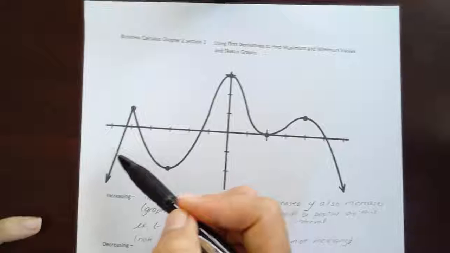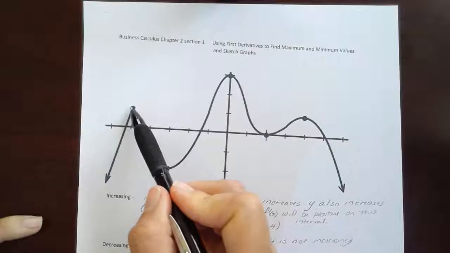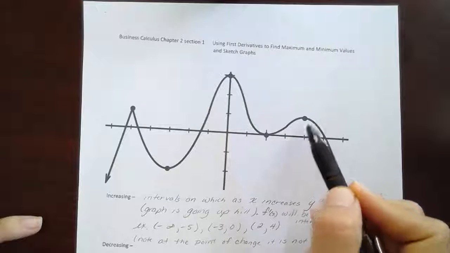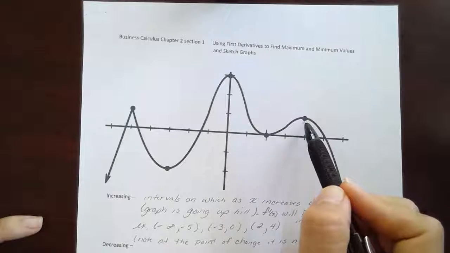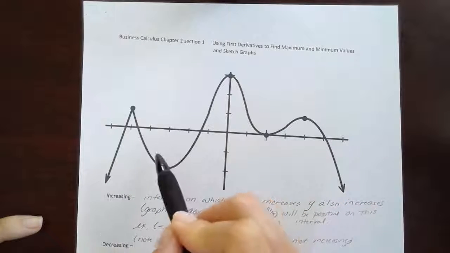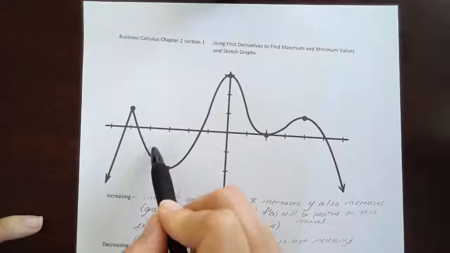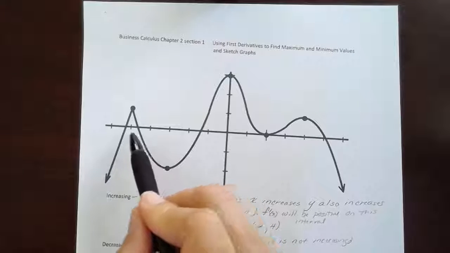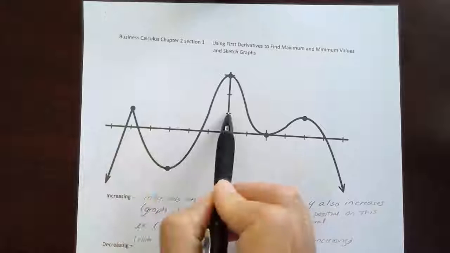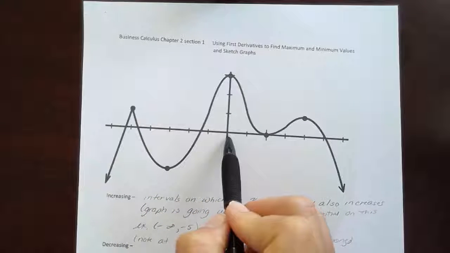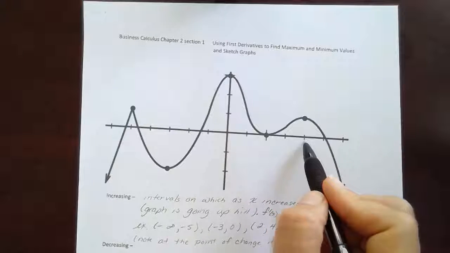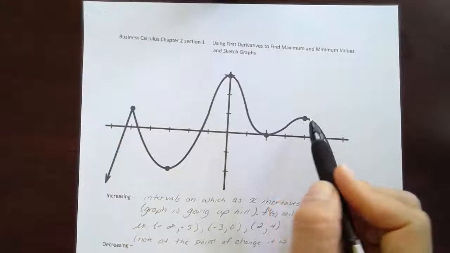So on our particular picture, that happens here at negative 5, it happens at 0, it happens when x is equal to positive 4. So they're occurring at the x values. The relative maximum values themselves will be the y values. So at negative 5, the relative max would be 1. At 0, the relative max would be 3. And at 4, the relative max would be 1 again.